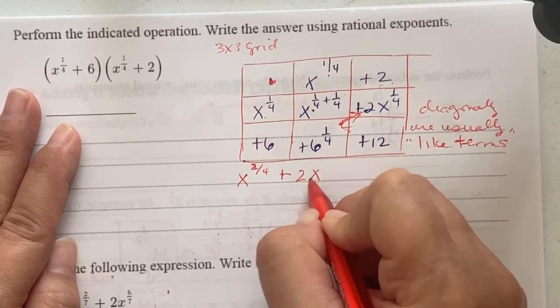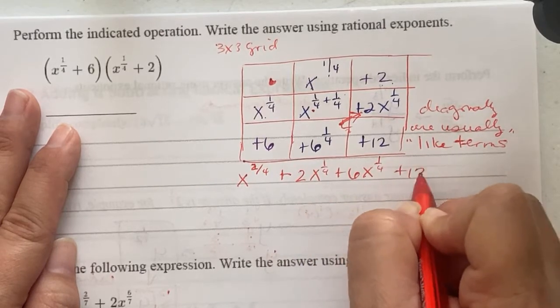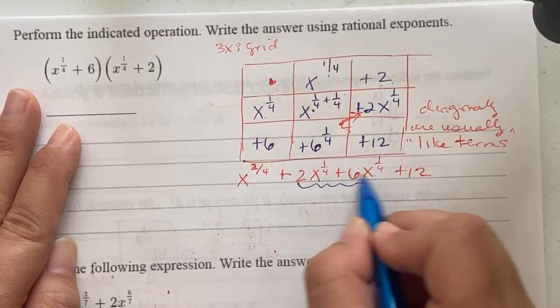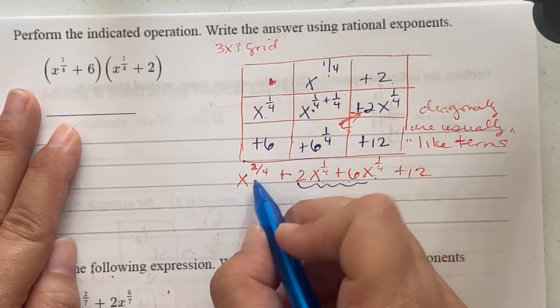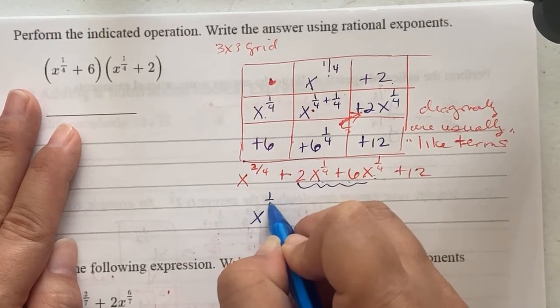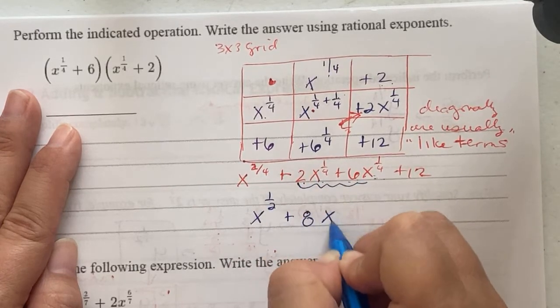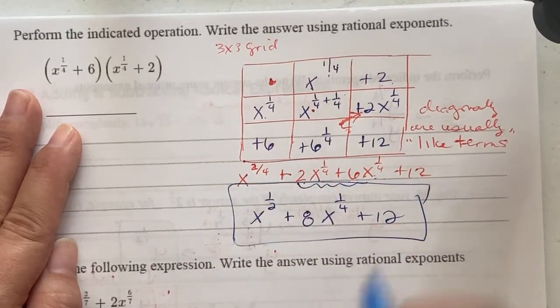And I see 2x to the 1/4 plus 6x to the 1/4 plus 12. We can see that these two right here have the same attachments. Their coefficients are just going to add together. This one, 2/4, is the same thing as saying 1/2. So it will become x to the 1/2 plus 2 plus 6 makes it 8x to the 1/4 plus 12.